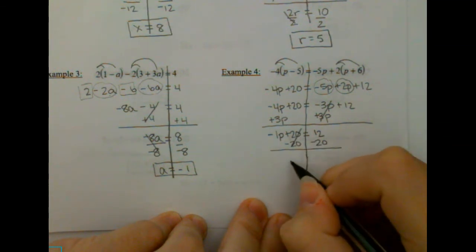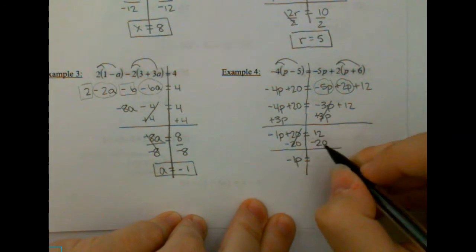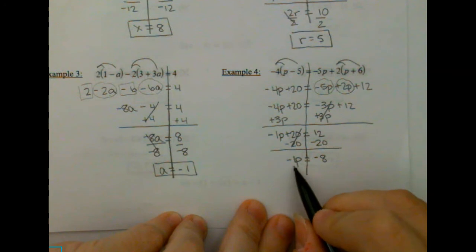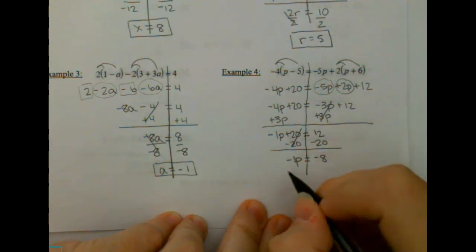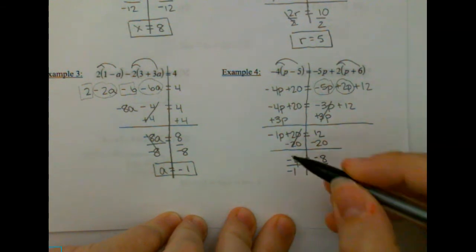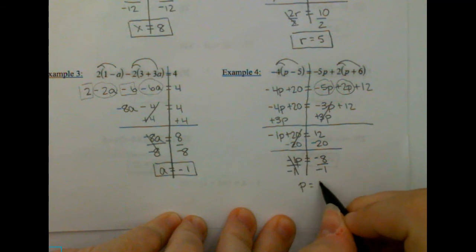And I get -1p equals 12 minus 20 is -8. And then I've got to get rid of this negative in front of the p. So I'm going to divide both sides by -1. The negatives cancel out, and I'm left with p equals +8.